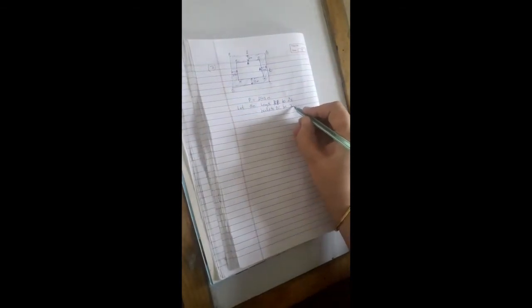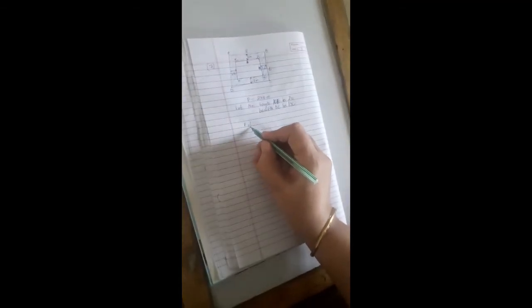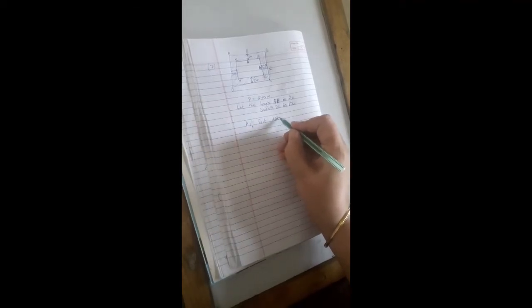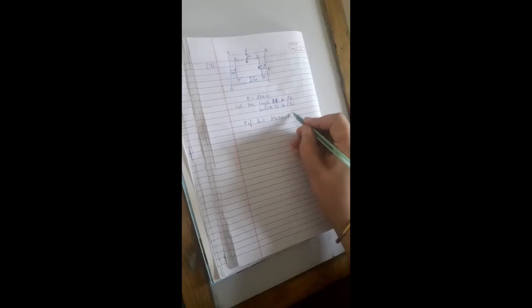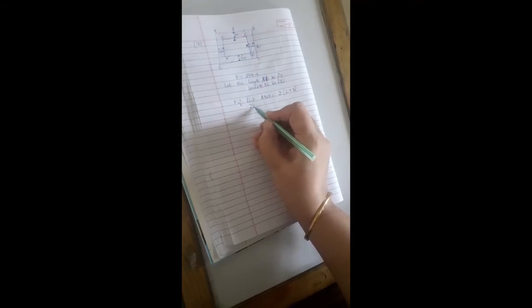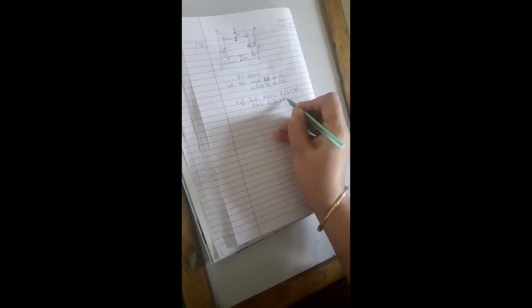This is one part, or you can say 1x or only x. And I know the perimeter of rectangle ABCD. What is the formula? 2 times length plus breadth. The perimeter is given as 240, and length is 2x and breadth is x.